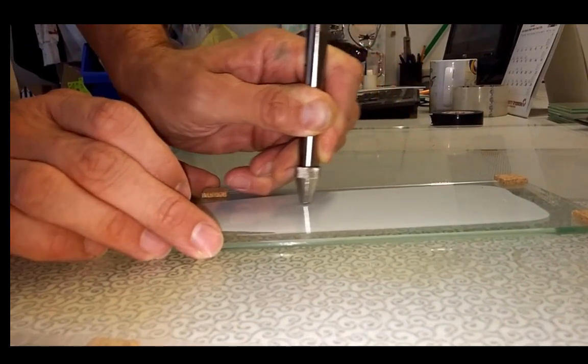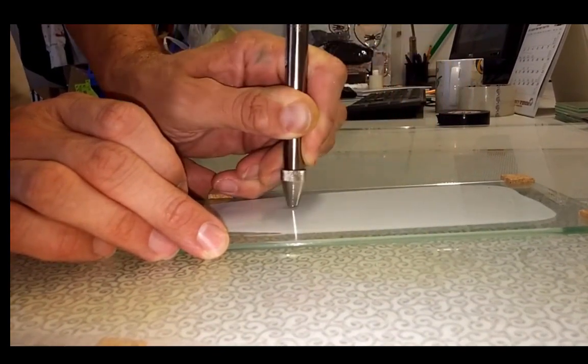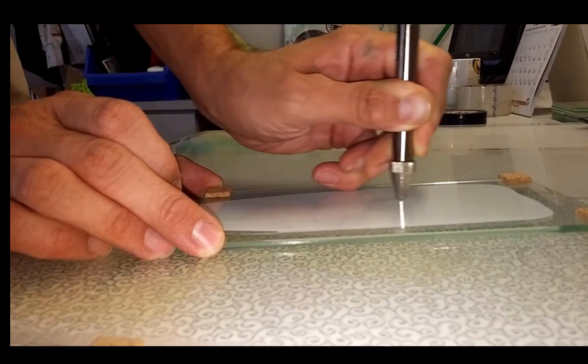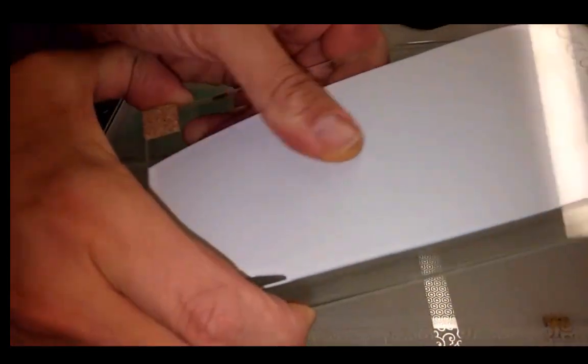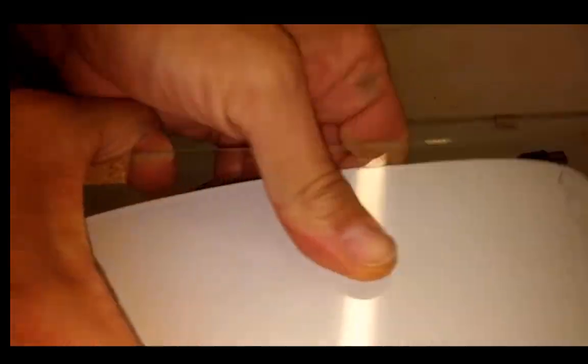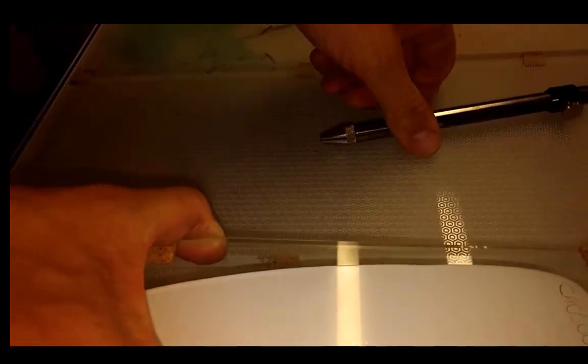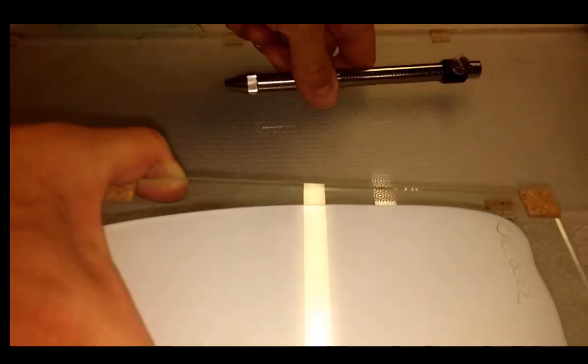And then like that, we move across the glass and see if any scratch Sometimes there can be a mark. If there's a mark, you should check if it's removable or not, because it can be just from the method.